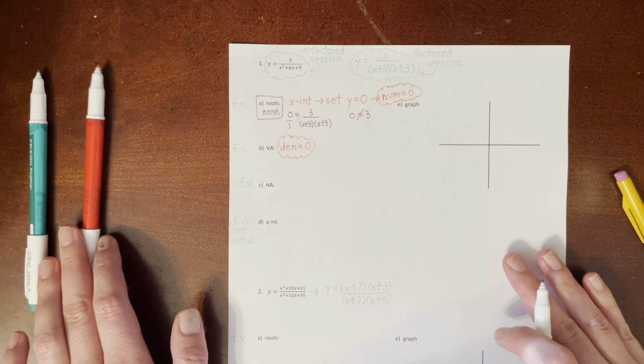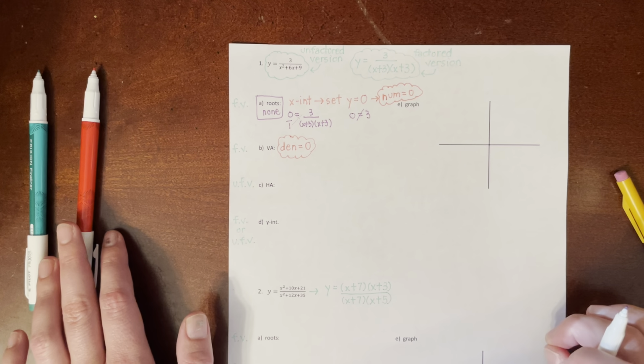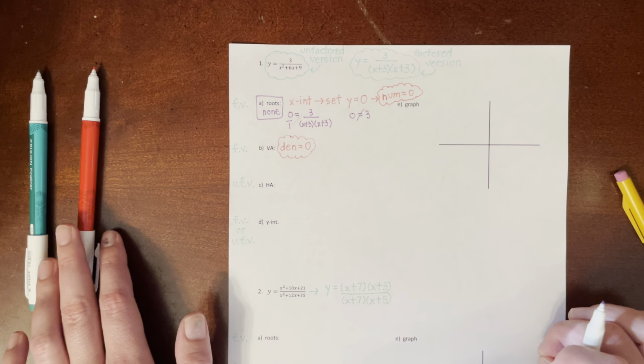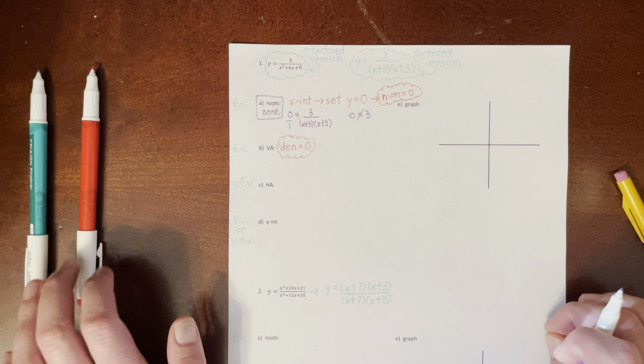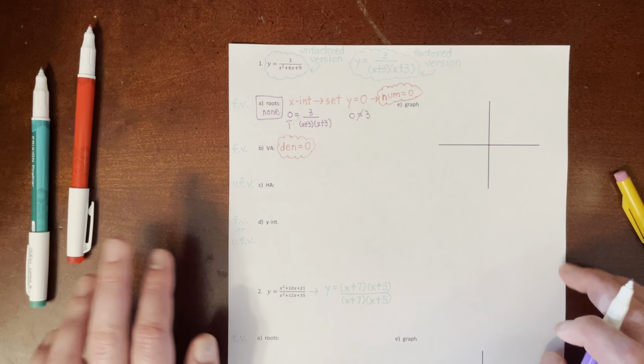And we just knew that those values weren't in the domain. Any values that when you plug them into the denominator would produce 0 in the denominator. We never really specified that those were VAs, but you can probably see now that they would be.